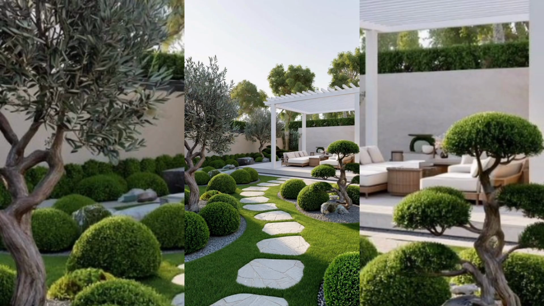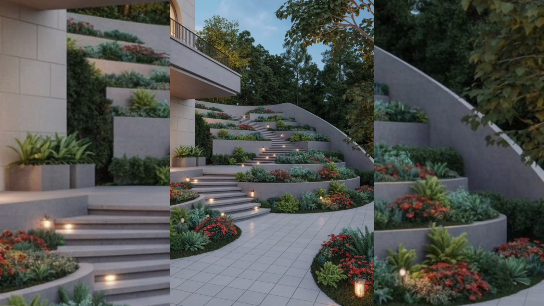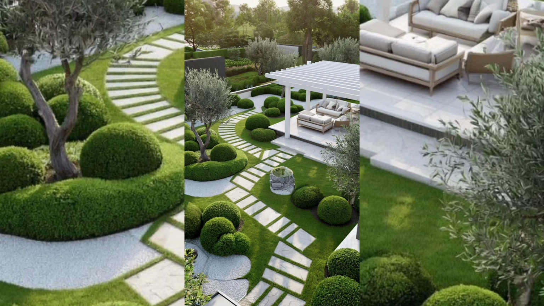Use rock in front yard landscape. Rocks are versatile and have a natural aesthetic.